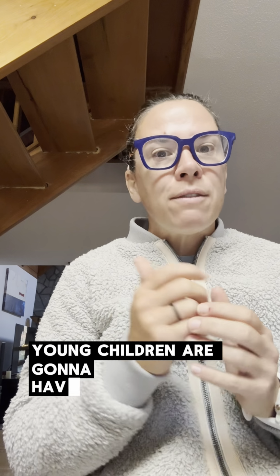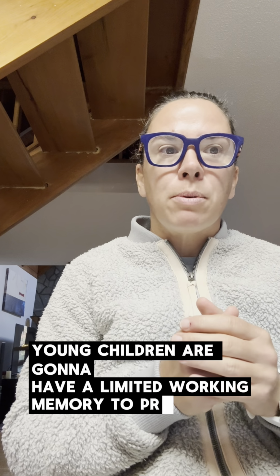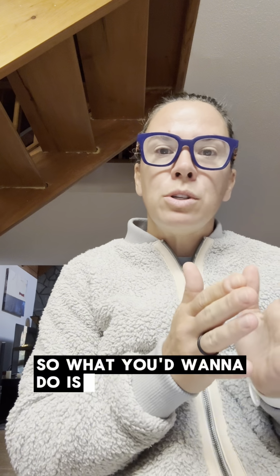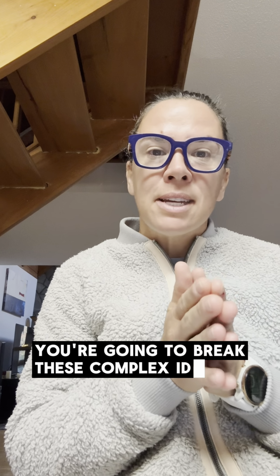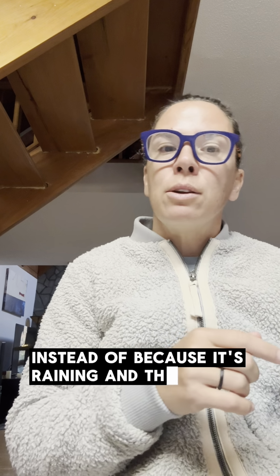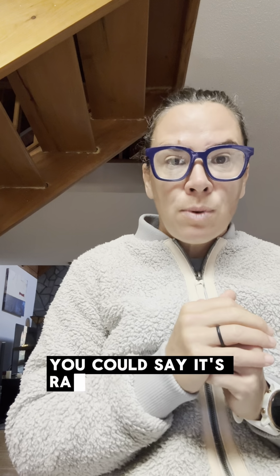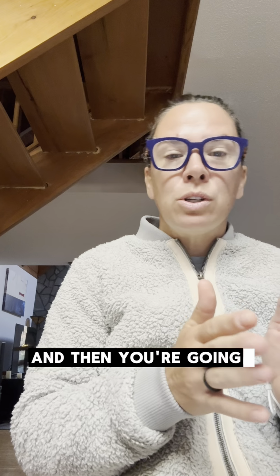When you say the dog ran versus the dog that was scared by the loud noise ran away, young children are going to have a limited working memory to process. So what you'd want to do is break these complex ideas into simple sentences. Instead of, because it's raining and the ground is wet and slippery, we can't go outside to play today, you could say, it's raining, the ground's wet, it's slippery, so we'll play inside today. And then you're going to gradually increase the complexity as the child develops.